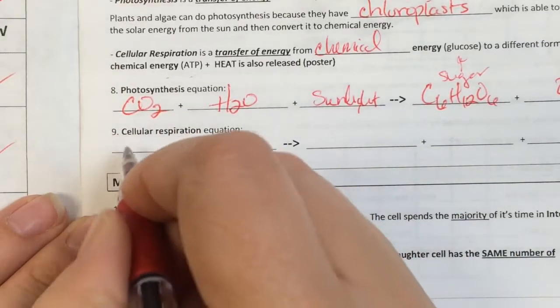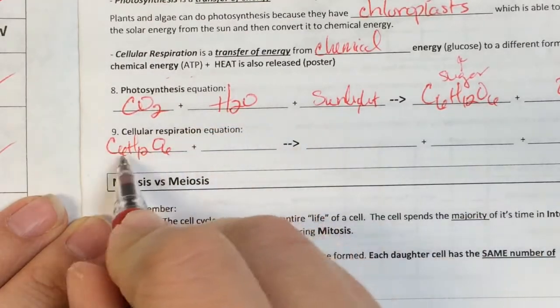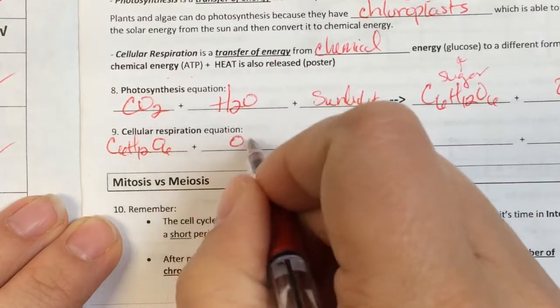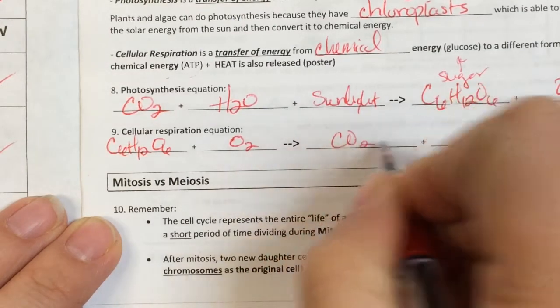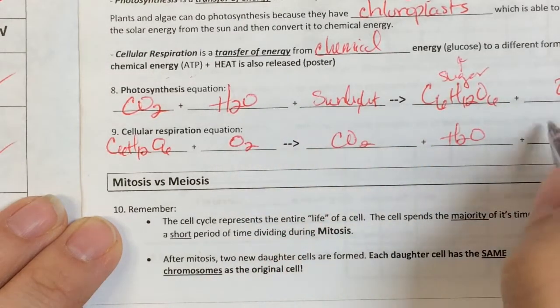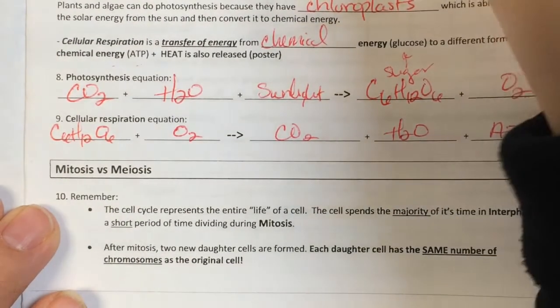Cellular respiration. You go down to lunch, and instead of buying healthy food, you buy those slushies and you get tons of sugar inside of you. And you also have to breathe and bring in that oxygen. You give off CO2 and H2O, and we also get a little bit of ATP energy that we can use and burn, which is why you're so hyper when you come to class after lunch.